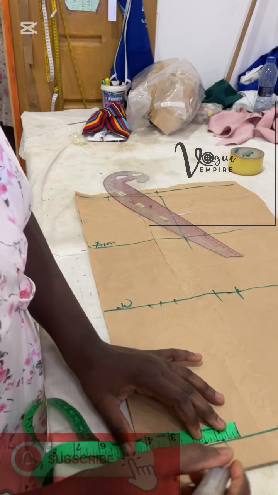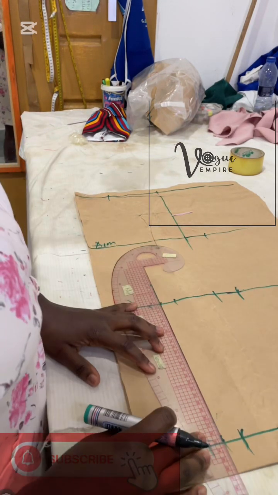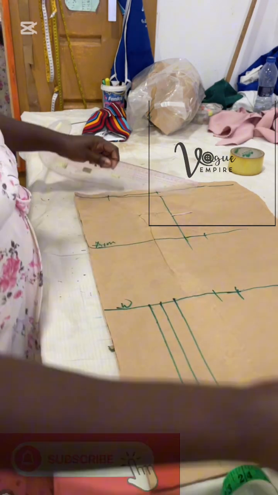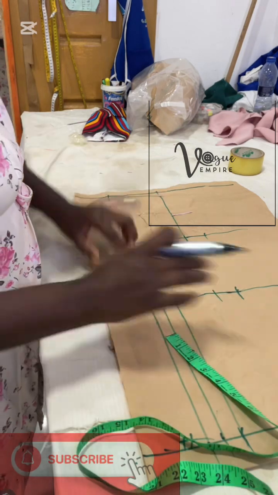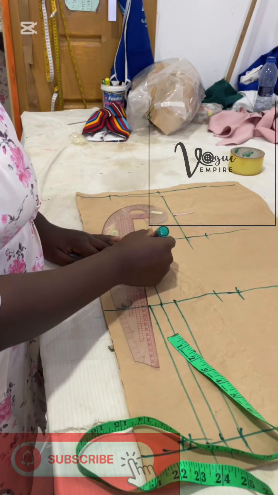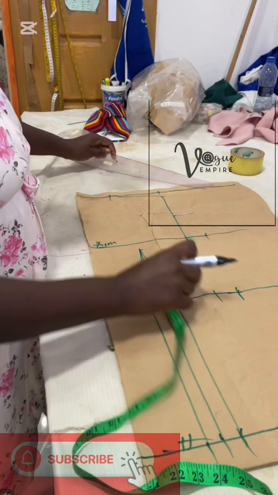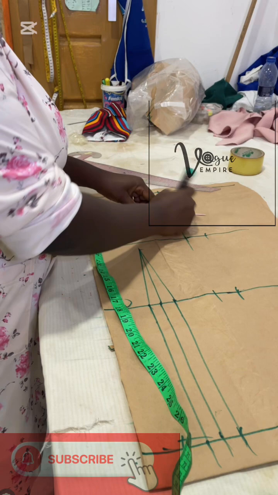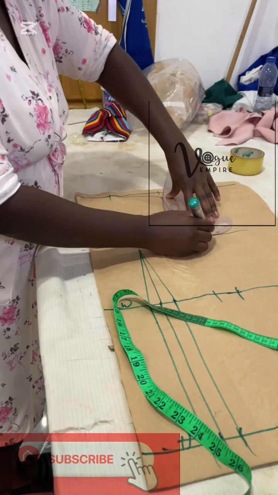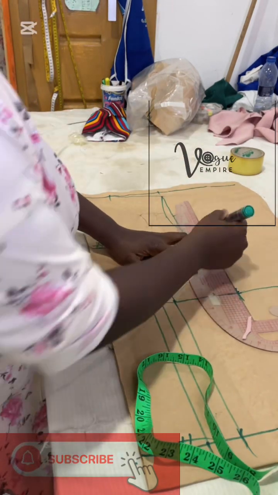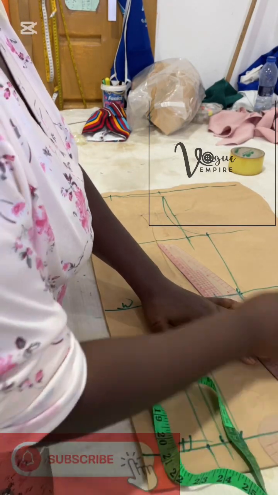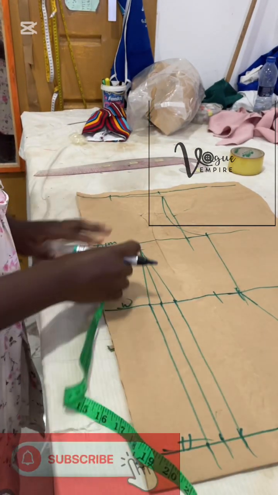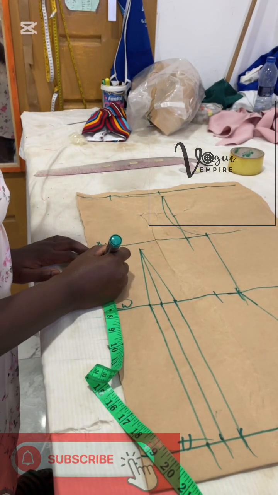I don't want my zip extension or my zip line getting too close to the center back. So I add half an inch to my nipple to nipple divided by 2. In this case, I added half an inch, making it 3.5. Now for the back armhole, you divide from your shoulder slope to your armhole by 2, and then from the midpoint you move inward by half an inch. Having done this, I connected my bust to my waist and then to my hip line.